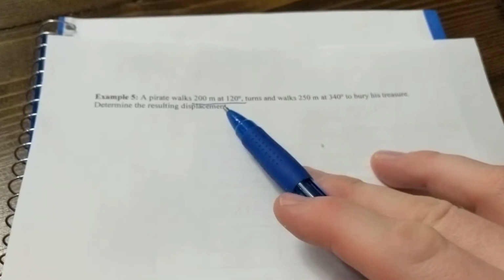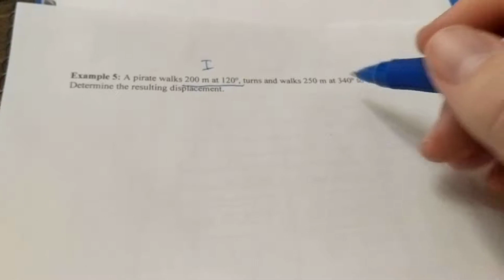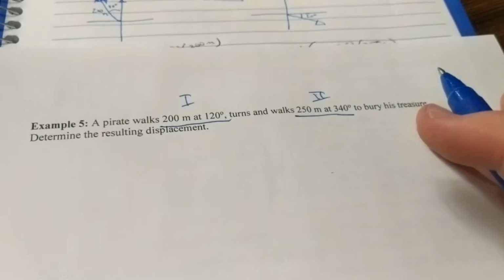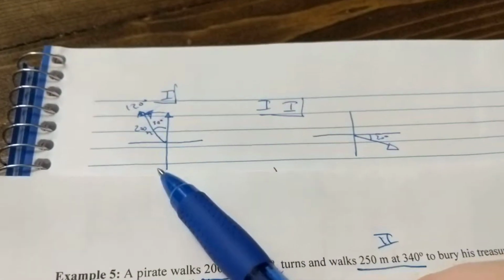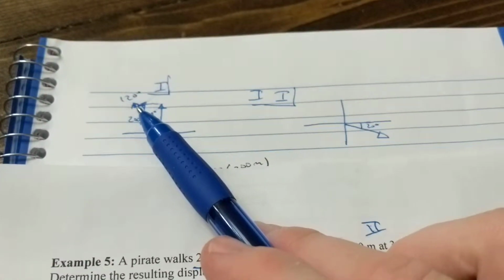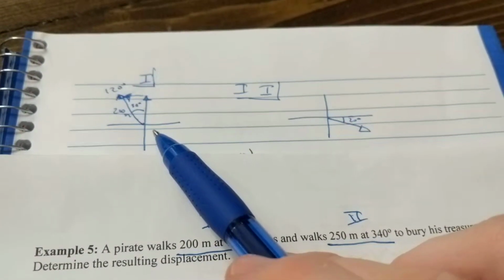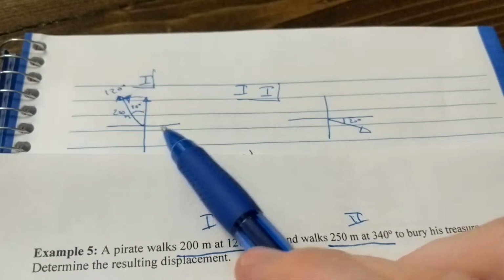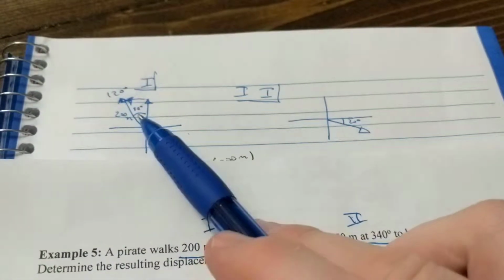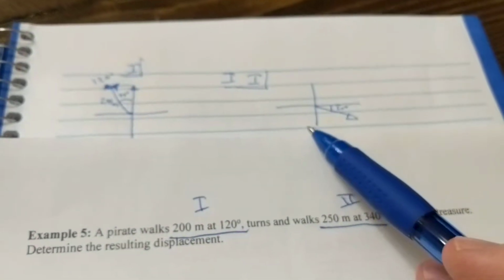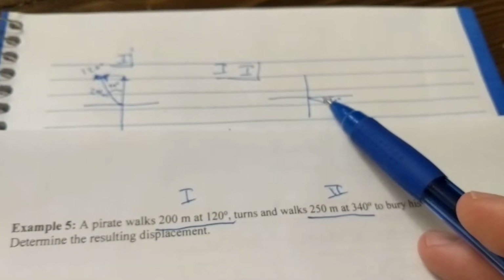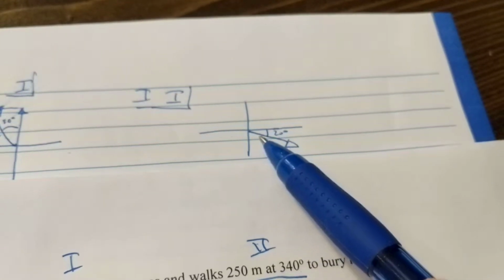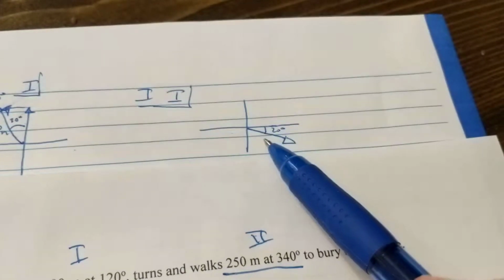So the pirate walking 200 meters at 120 degrees is part one. And then turning and walking 250 meters at 340 degrees is part two. So it would look something like this if I were to split it up. For part one, we've got the 120 degrees on the Cartesian system. So if 0 is over here, this is 90, this is 180, 120 is somewhere in between. And for section 2, he's gone 340 degrees. So he's basically gone all the way around, just 20 degrees from a full circle.